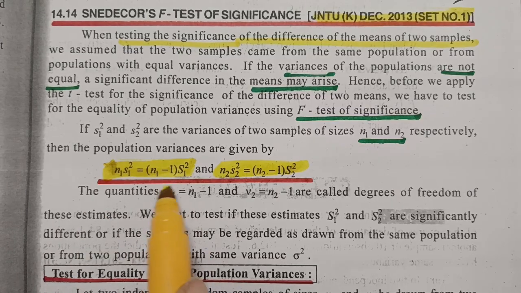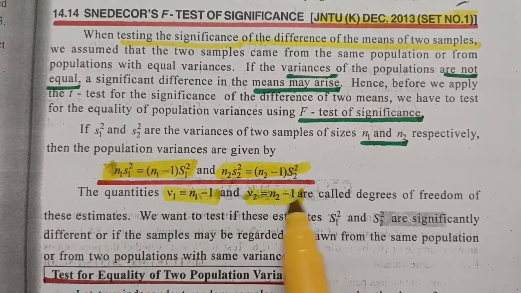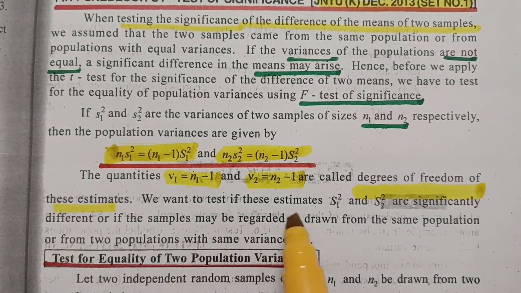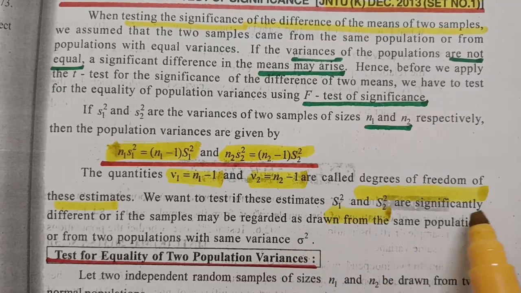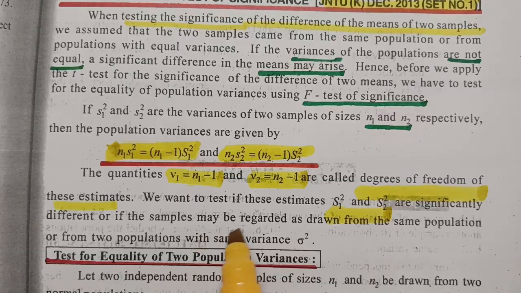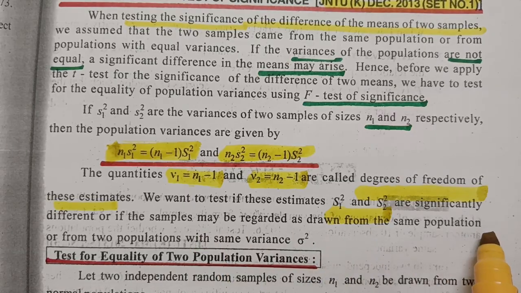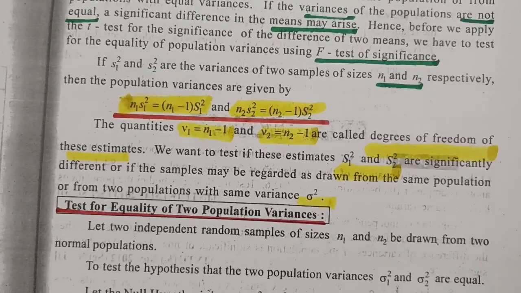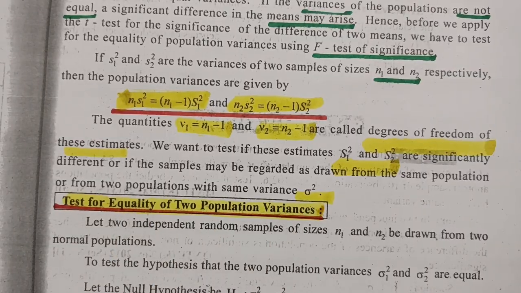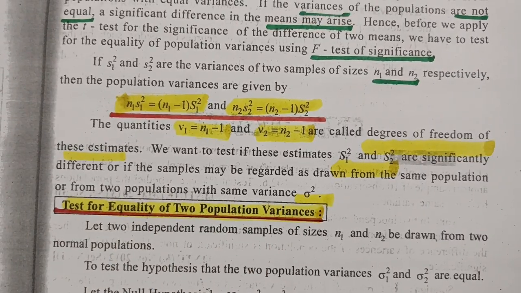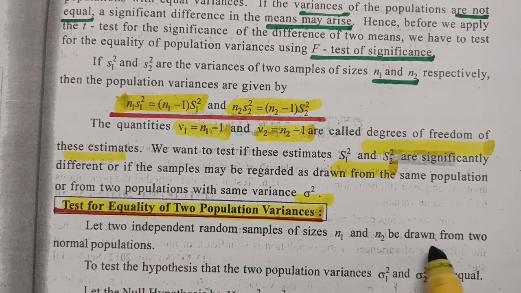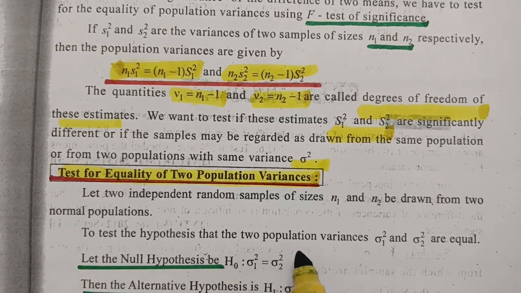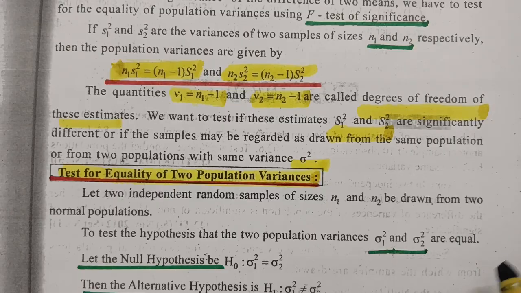The quantities V1 is equal to N1 minus 1 and V2 is equal to N2 minus 1 are called the degrees of freedom of these estimates. We want to test if these estimates S1 square and S2 square are significantly different, or if the samples may be regarded as drawn from the same population or from two populations with the same variance sigma square. Now, the test of equality of the two population variances. As usual, let two independent random samples of sizes N1 and N2 be drawn from two normal populations, to test the hypothesis that the two population variances sigma 1 square and sigma 2 square are equal.